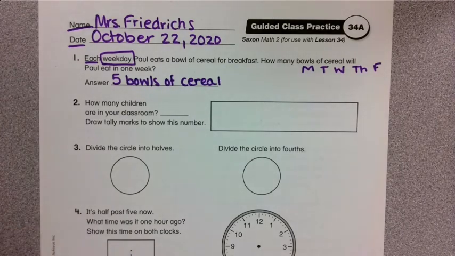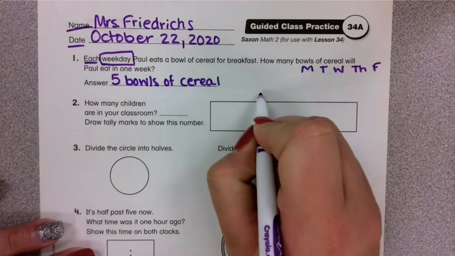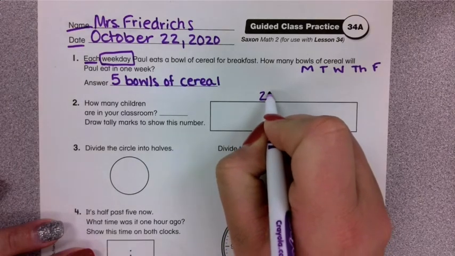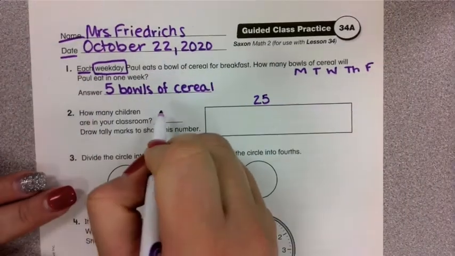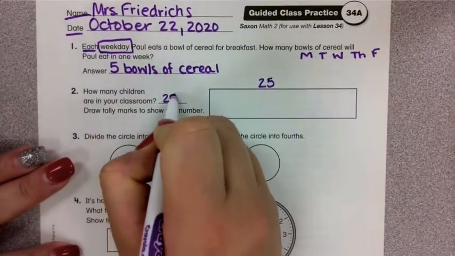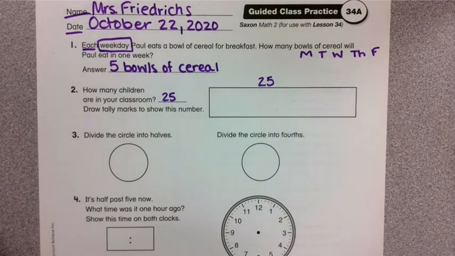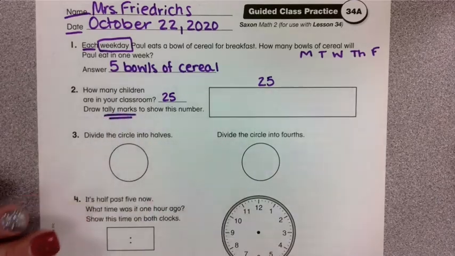How many children are in our classroom? We have 25 children in our room. Oops, I'm sorry, we have to put that down here. 25. And now we have to show that number using tally marks.